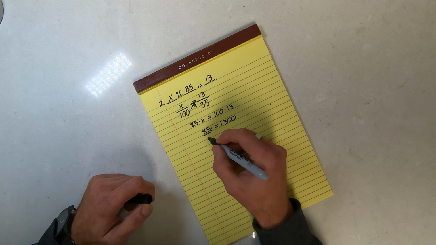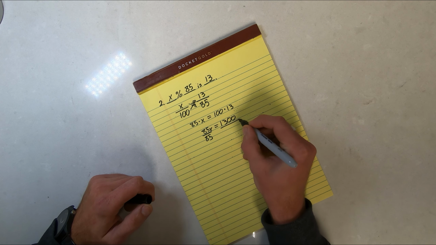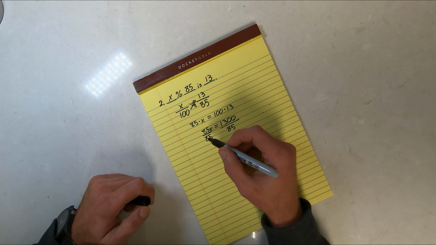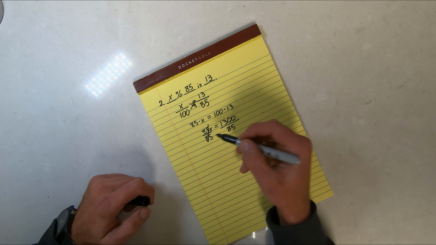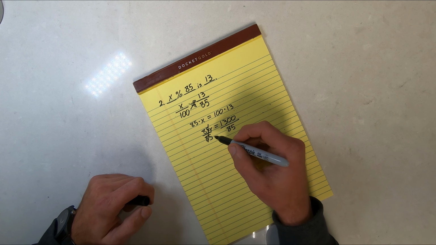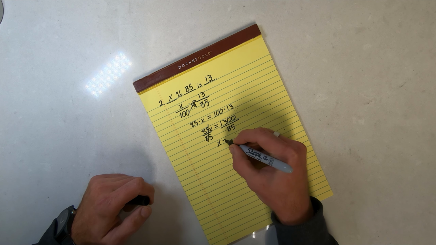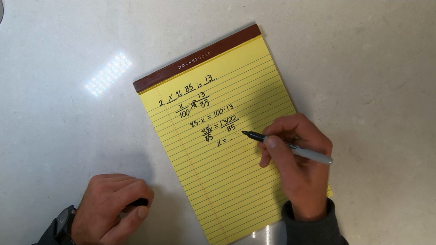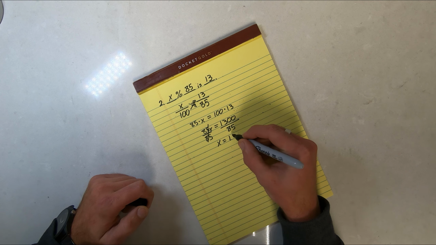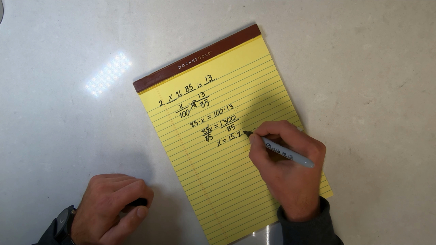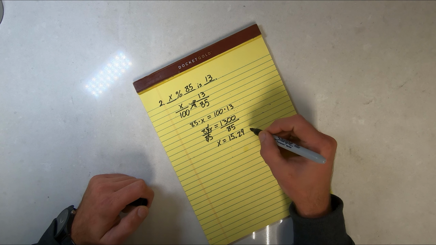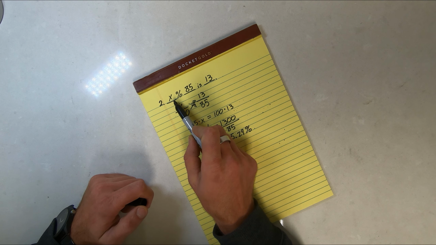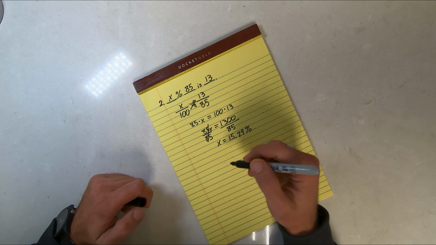Now we divide by 85. x multiplied by 85 then divided by 85 cancel out, leaving us with just the unknown. Now 1300 divided by 85, or 85 goes into 1300, if you run it on your calculator, it's about 15.29 times. And that's percent. So about 15% of 85 is 13.